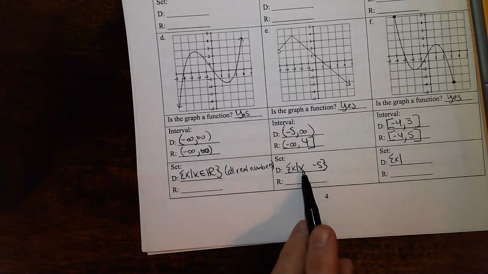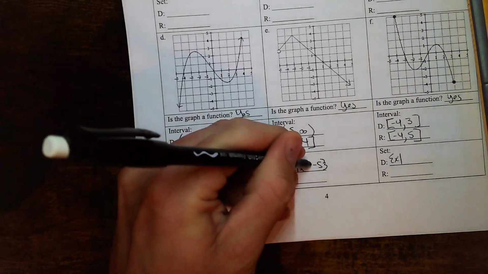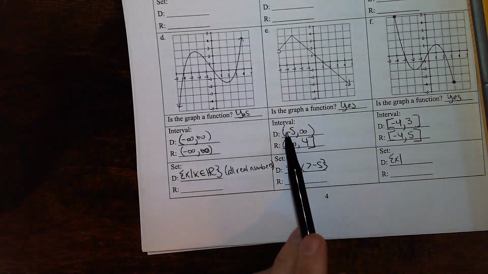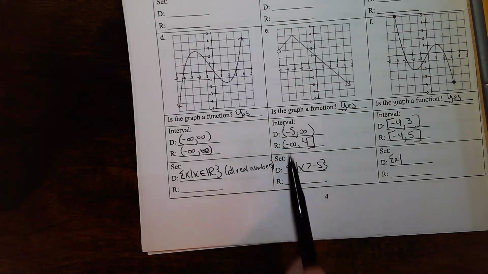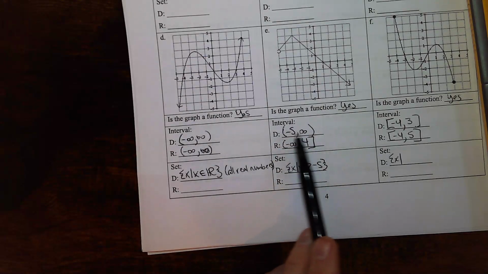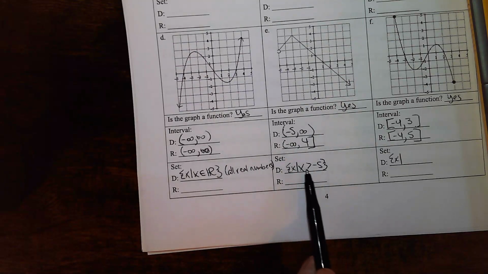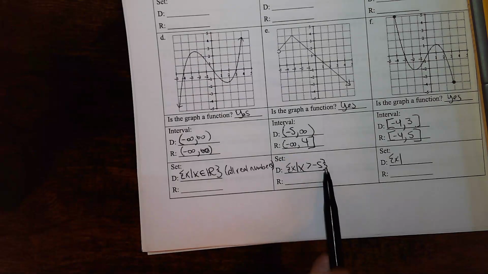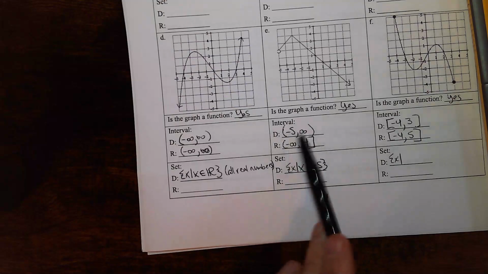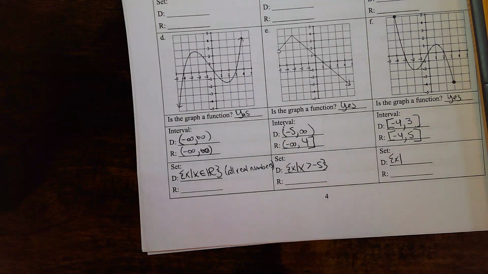That would mean x has got to be greater than -5. So you make an inequality that satisfies this interval. If I'm talking about from -5 to infinity, that means x is greater than -5, because any value greater than -5 would be in that interval.